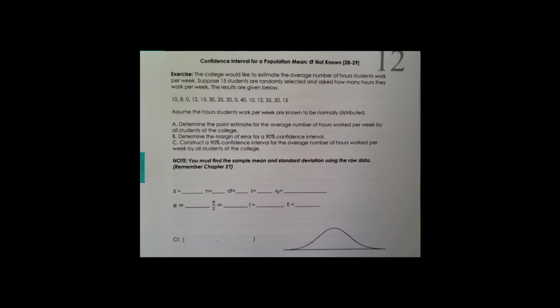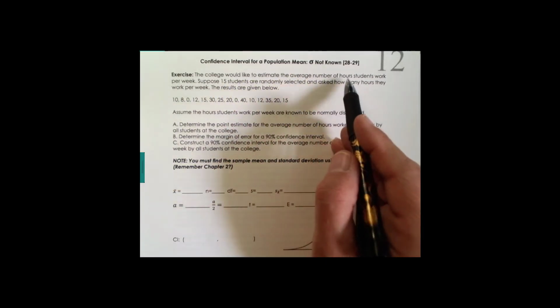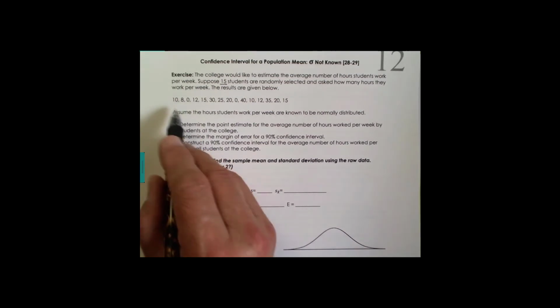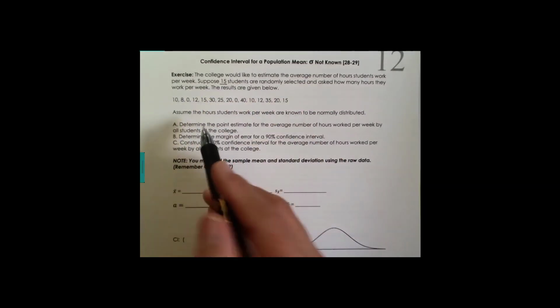So the next example on page 12 is going to take us a little bit in a different twist. It says the college would like to estimate the average number of hours students work per week. So they surveyed 15 students, there's my sample size, and they asked how many hours they worked, and here are the results. Now, that's all they've really given me. They didn't give me the sample mean, but they did give me the sample data. I can add those together and divide by the total number of students and get the sample mean.